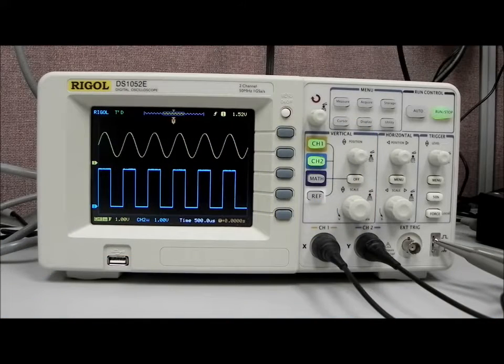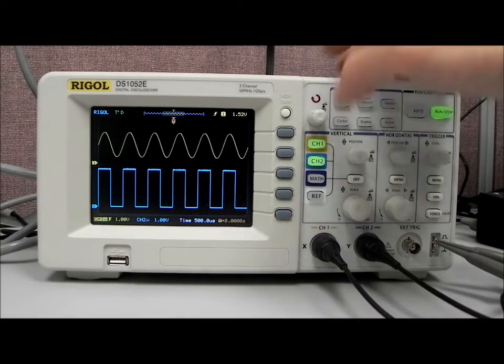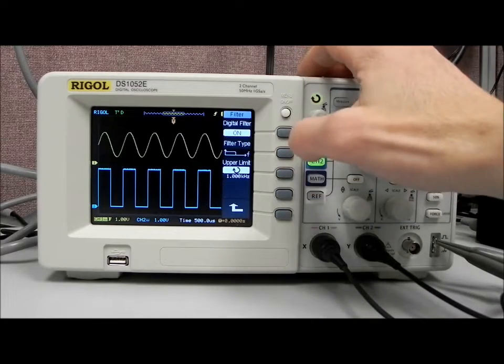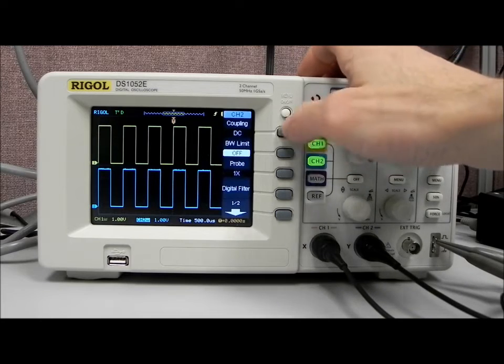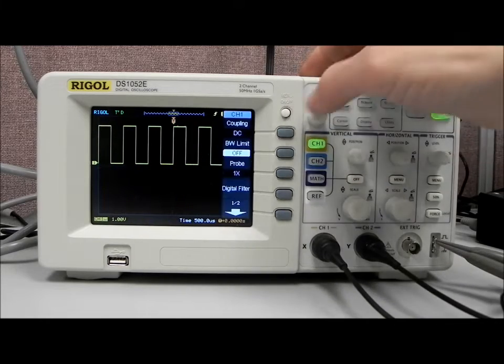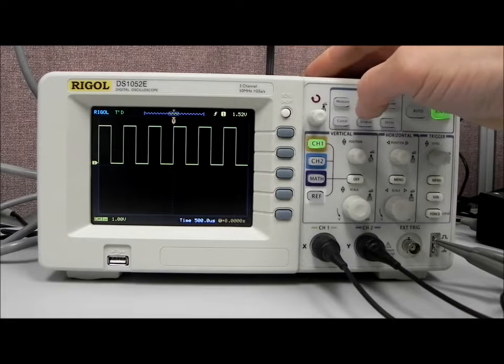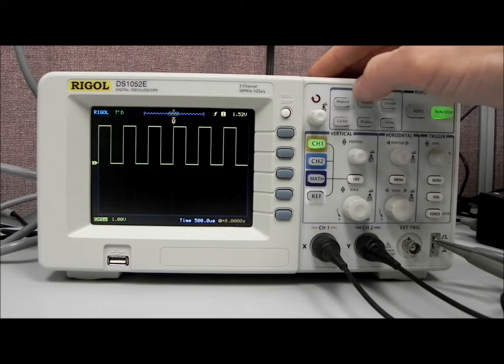Now let's take a look at the DS1000 series measurement capabilities. I'm going to turn off the digital filter on channel 1, and I'm also going to disable channel 2 just so we have a little bit more room on the display. We can measure 2 channels simultaneously. It's just a lot going on the screen for demonstration.